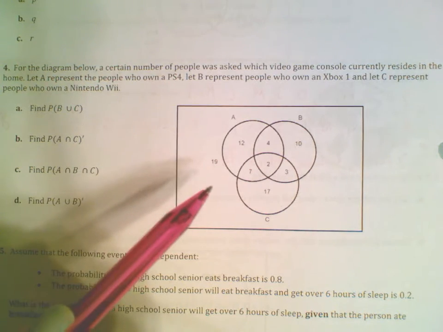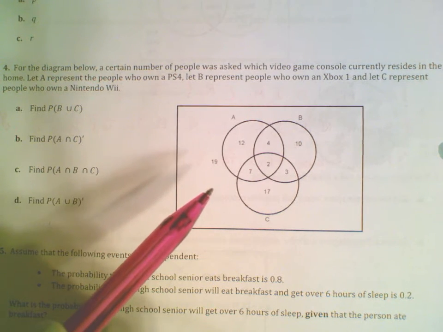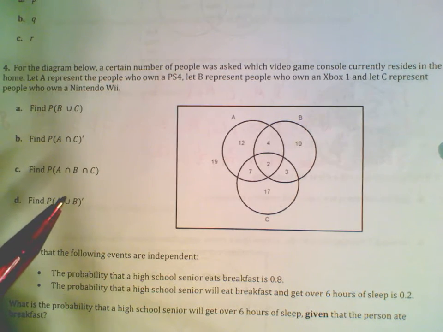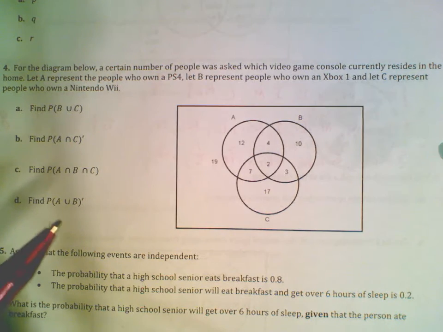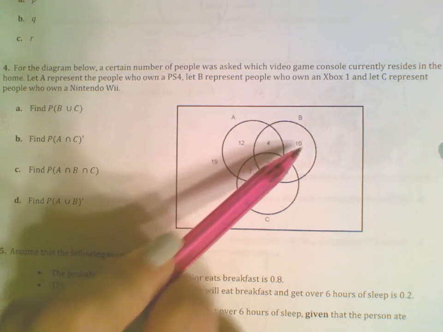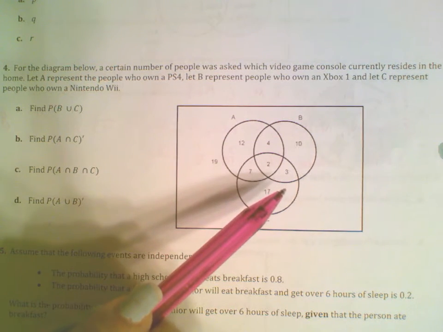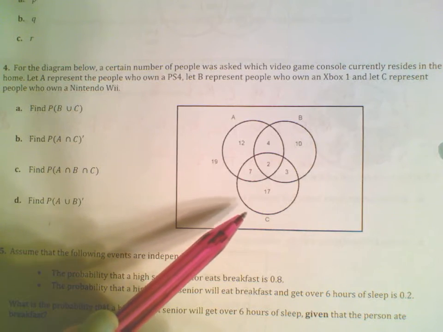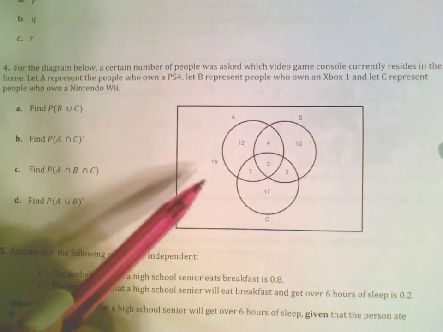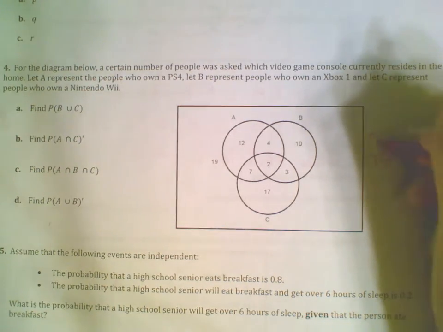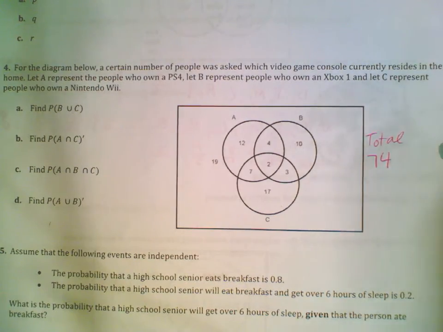Total, we need to add up all of the people who belong to each of the sections in order to find out the total number of people that were surveyed. So if I do 12 plus 4 plus 10, plus 7, plus 2, plus 3, plus 17, and then I can't forget these guys out here, so plus 19. That's a total of 74 people surveyed. I always like to write the total somewhere so I can refer back to it as needed.